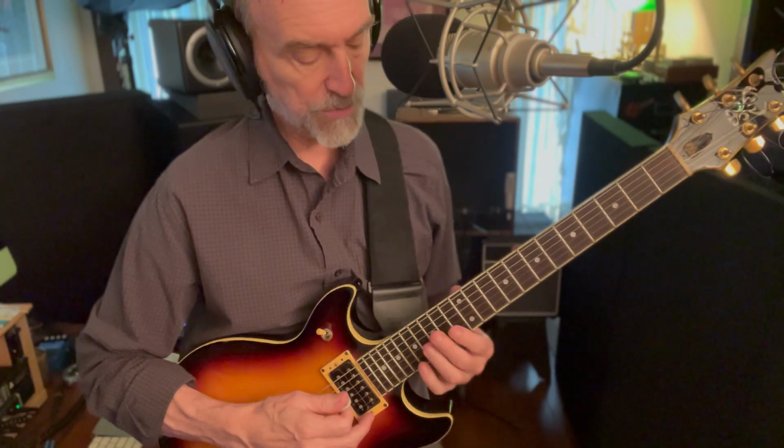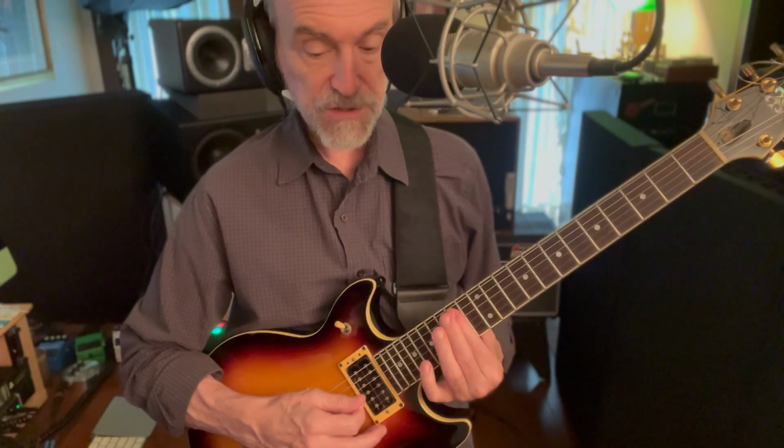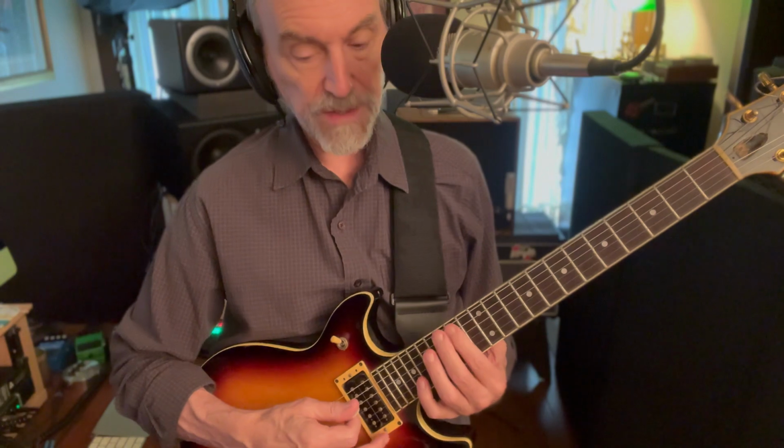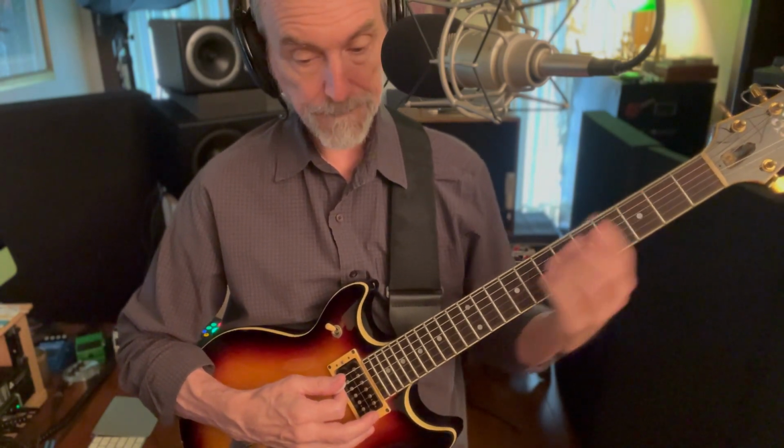Okay, so what I'm going to do, I'll put the DrumJam back on and see if I can come up with something where I'll kind of play this chord and I'll incorporate it into riffs on F sharp minor, B minor, and E minor.